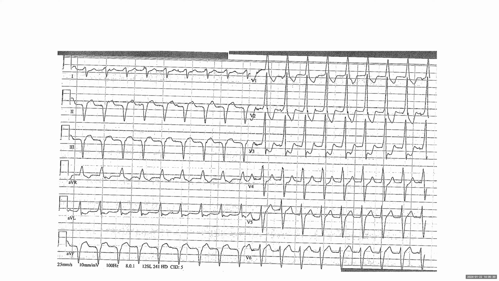All the criteria for RVH from V1 morphology is based on sinus rhythm. Similar to what we said about the Q waves in inferior leads, for example. When you have VT with Q waves in the inferior leads, you cannot say there's evidence of old inferior MI, because these Q waves are not because of scar. This is because where the VT is coming from.